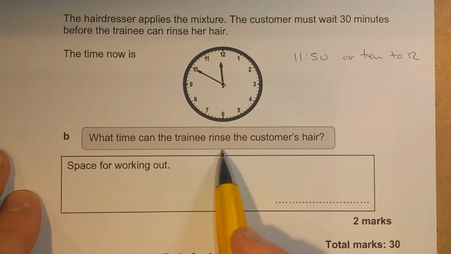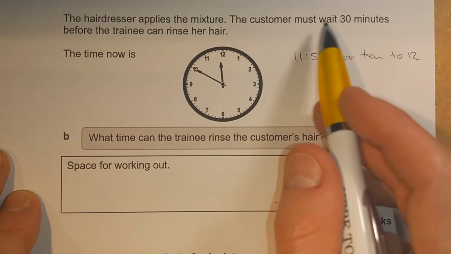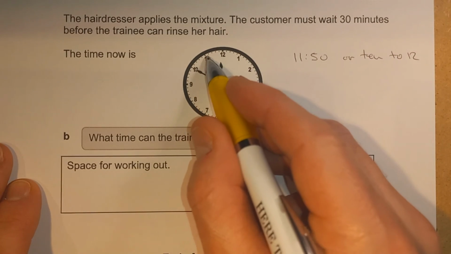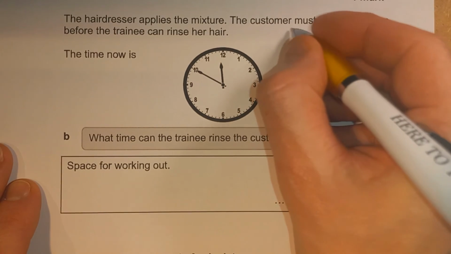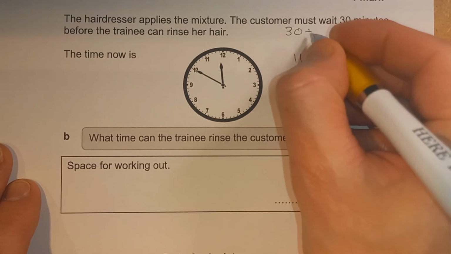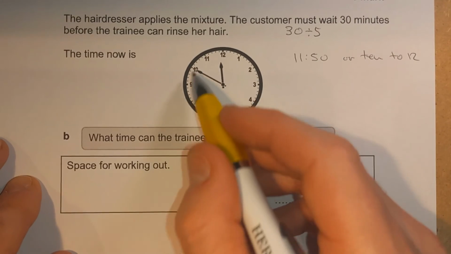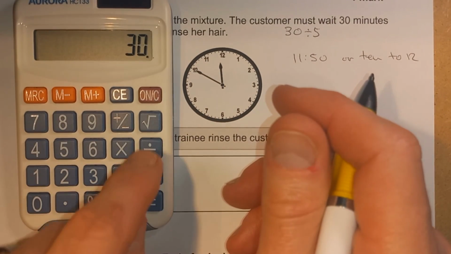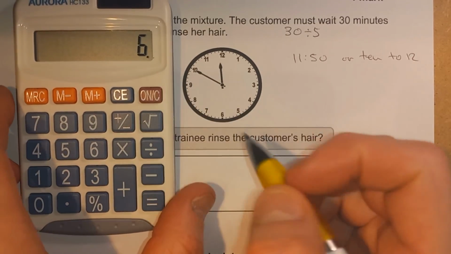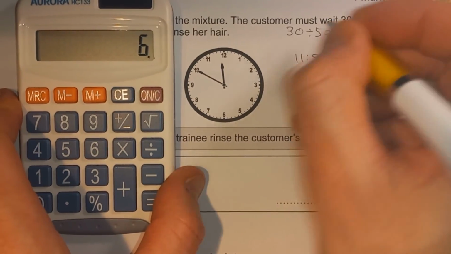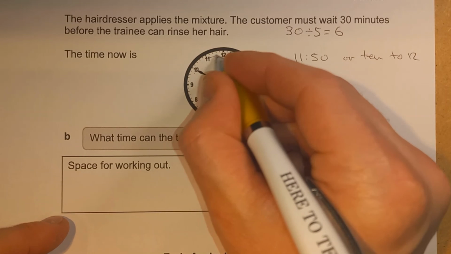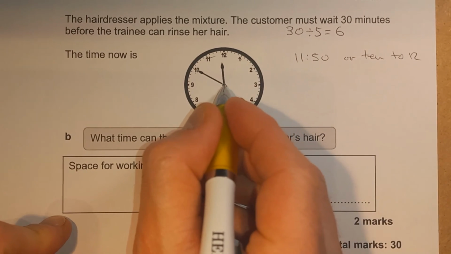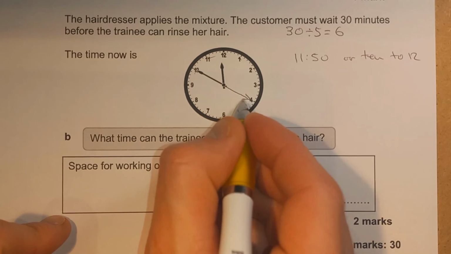What time can the trainee rinse the customer's hair? Well, if they must wait 30 minutes, each of these sections is 5 minutes. So if we do 30 divided by 5, that'll tell us how many of these sections we need to move forwards. So 30 divided by 5 is 6. So it's going to be 1, 2, 3, 4, 5, 6. So the minute hand's going to be pointing here.